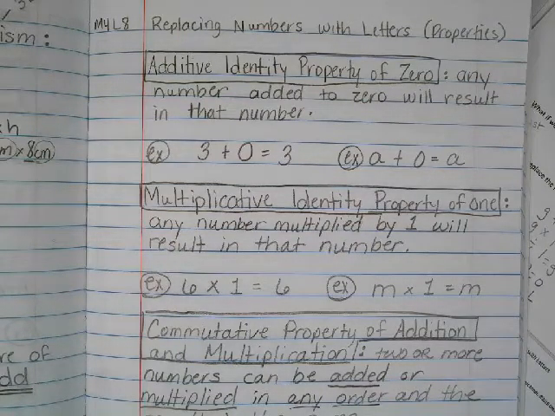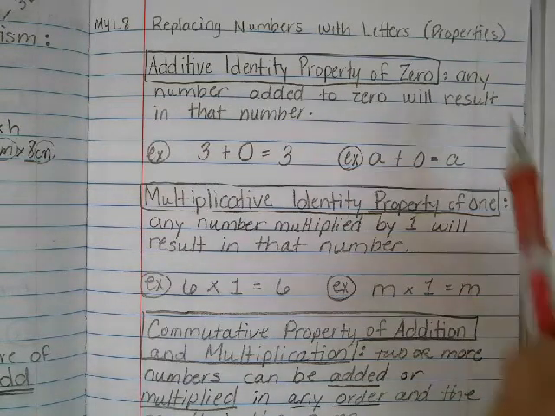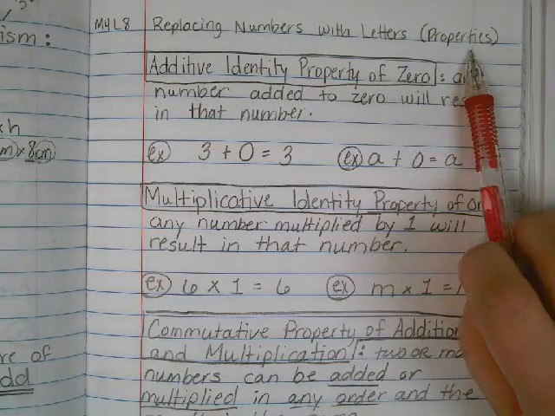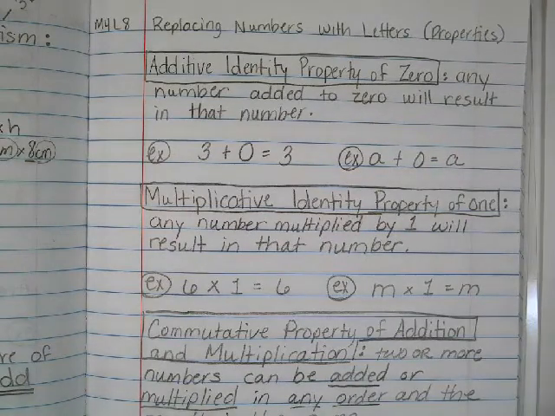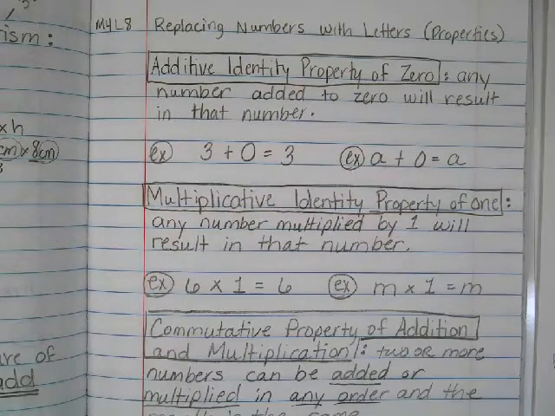Today's lesson is Module 4, Lesson 8, Replacing Numbers with Letters. And today's lesson is an extension of Lesson 7. Today we will specifically be looking at 3 different properties of operations. The first property we're going to look at is the additive identity property of 0.